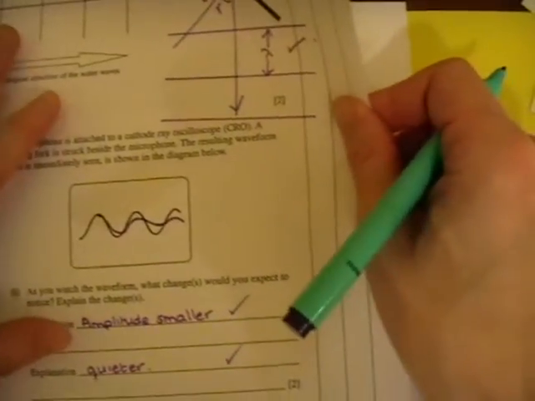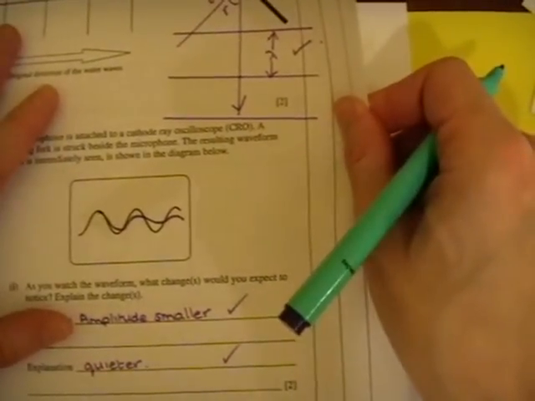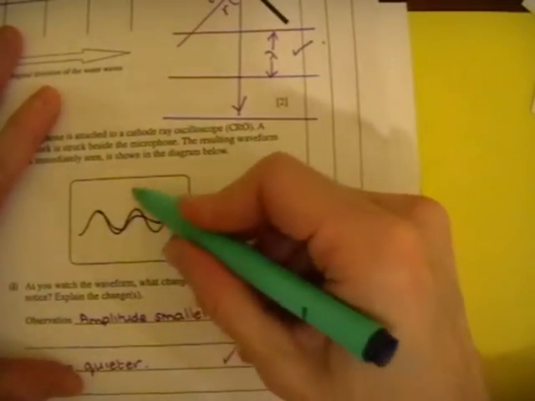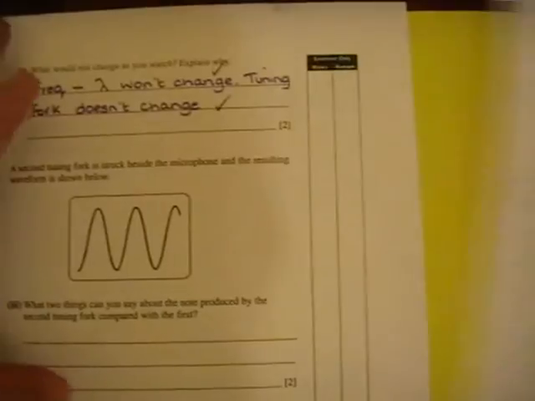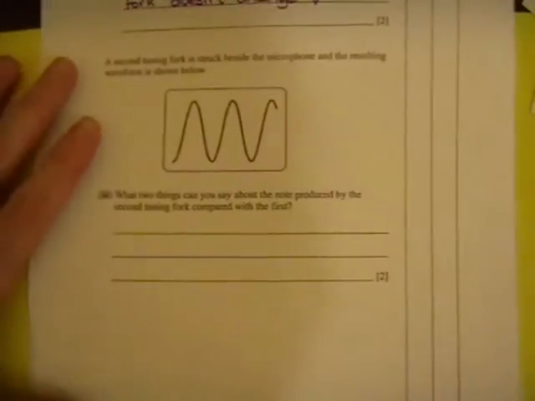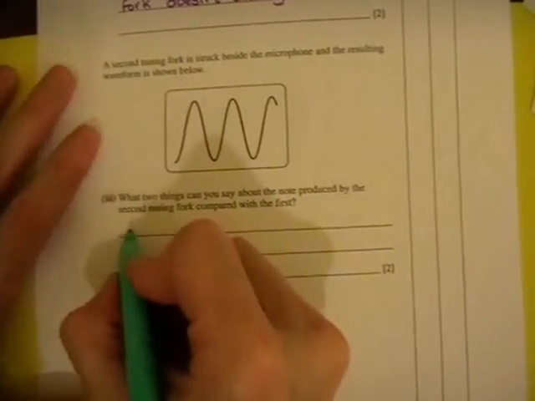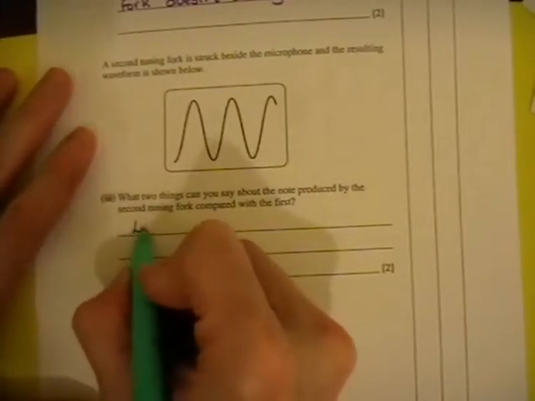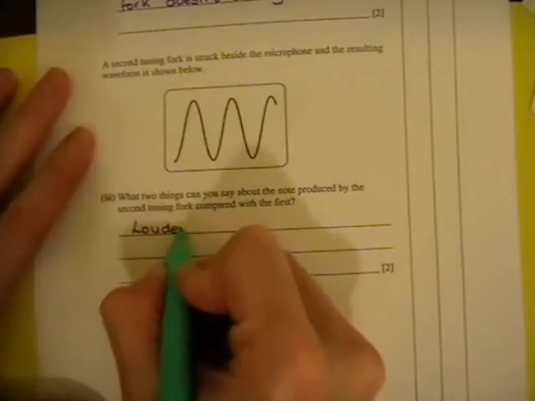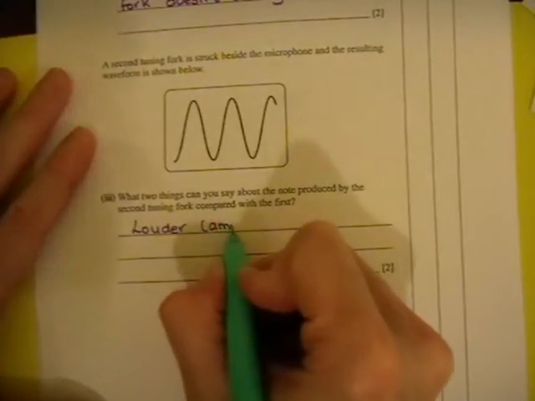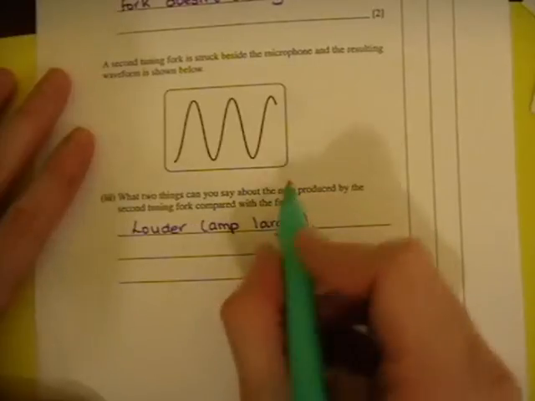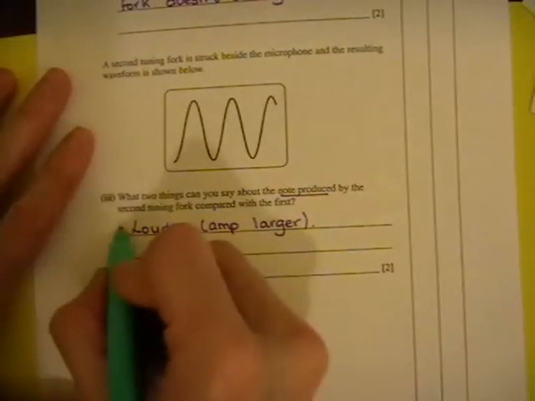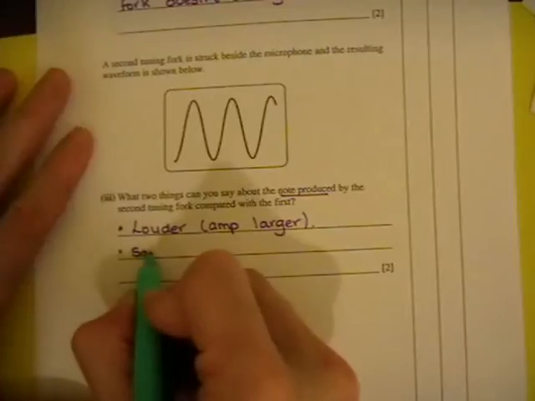And if I just set this over the top, I don't know if you can see through or not, but I think you can. Underneath you'll see the bigger one. And you can see that there's the same number of waves in the same space. And so the two things that we're going to say: amplitude is larger, or it is louder. I'm going to put just beside it, amplitude larger. And the second thing, what can you say about the note produced, is that it has the same frequency or pitch.